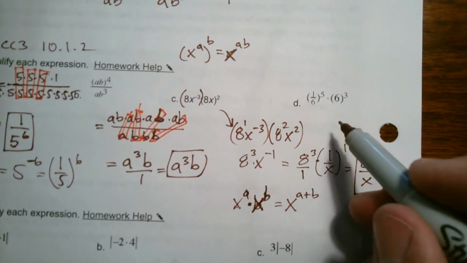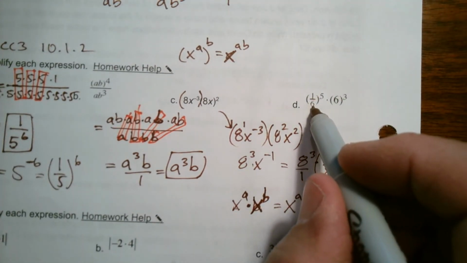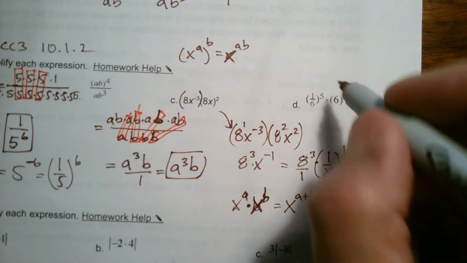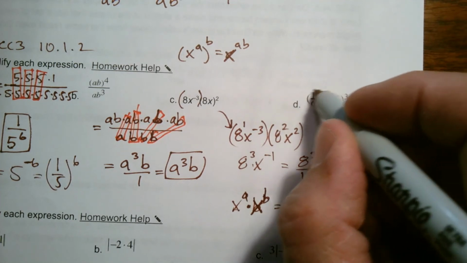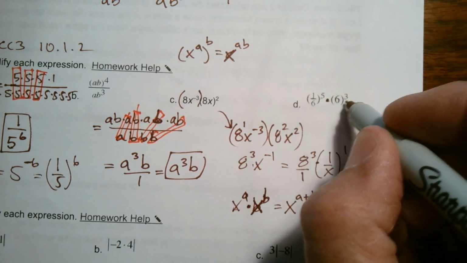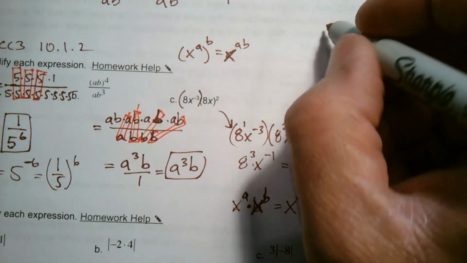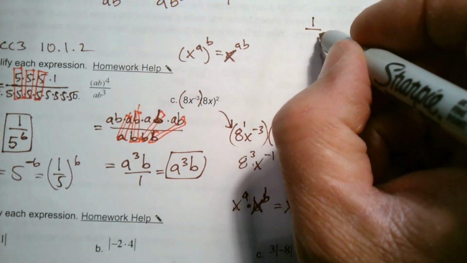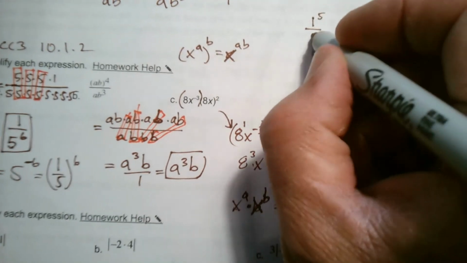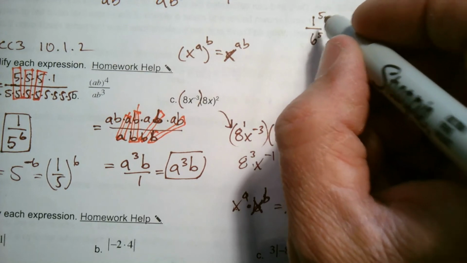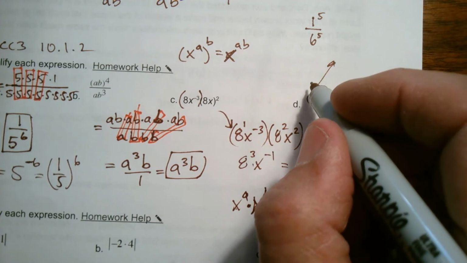I'm almost out of room, but D, here we go. D, I have 1 over, or 1/6 all to the fifth. So I'm going to clean that up first. Before I multiply, I got to deal with if there's exponents, and I have exponents here, so that's 6 all to the third. So I'm going to take the 1/6 and make it to the fifth. So that means 1/6 times 1/6, so that's 1 to the fifth, 6 to the fifth, right? 1 times 1 times 1 times 1, all on top. 6 times 6 times 6 times 6 times 6, all on the bottom.